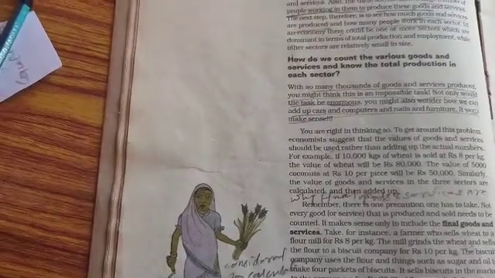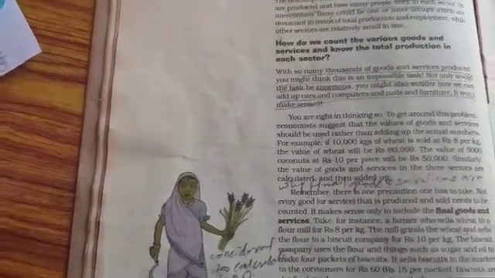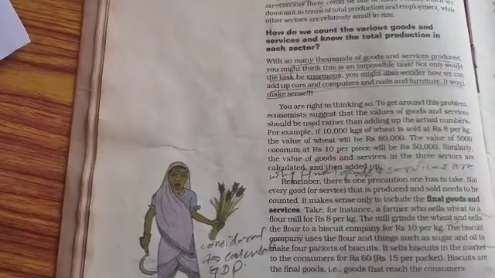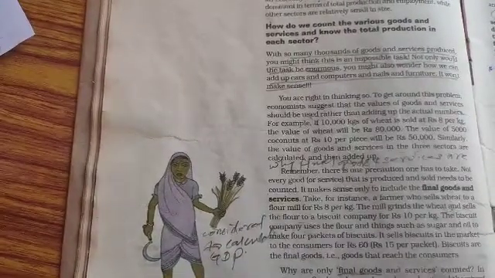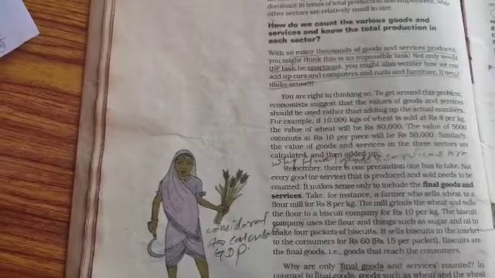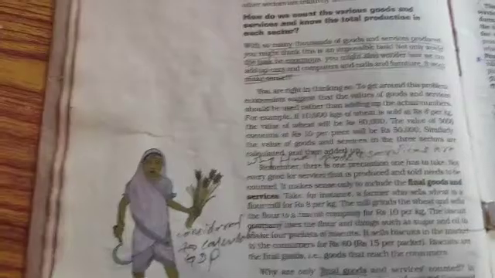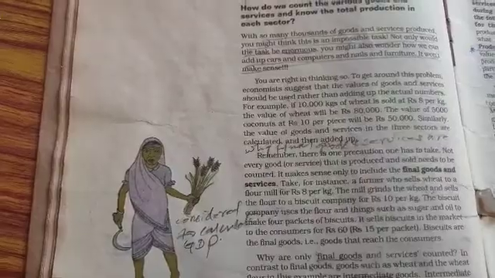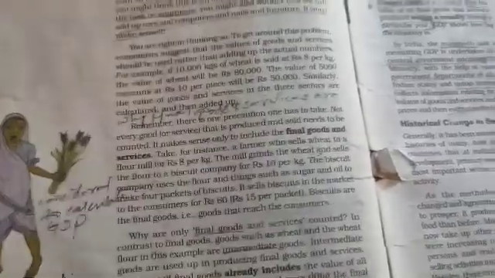Then why are only the final goods and services counted? There is a reason behind this. In contrast to final goods, goods such as wheat and wheat flour in this example are intermediate goods. Intermediate goods are used up in producing final goods and services. The value of final goods already includes the value of all these intermediate goods. Therefore, only the final goods are calculated.